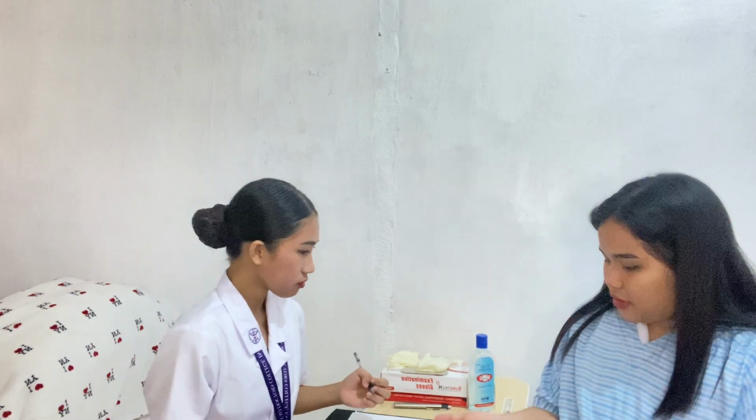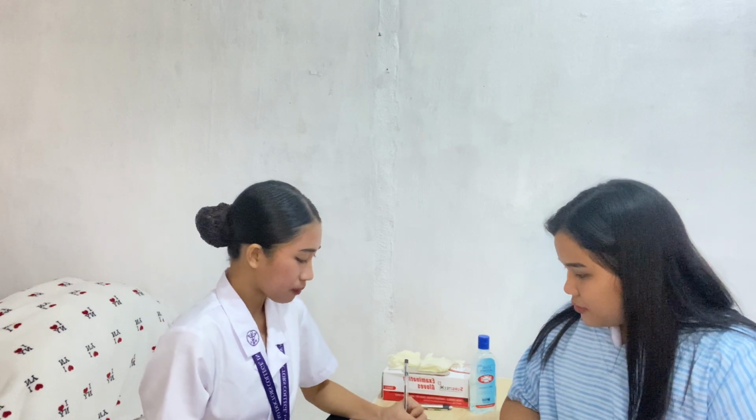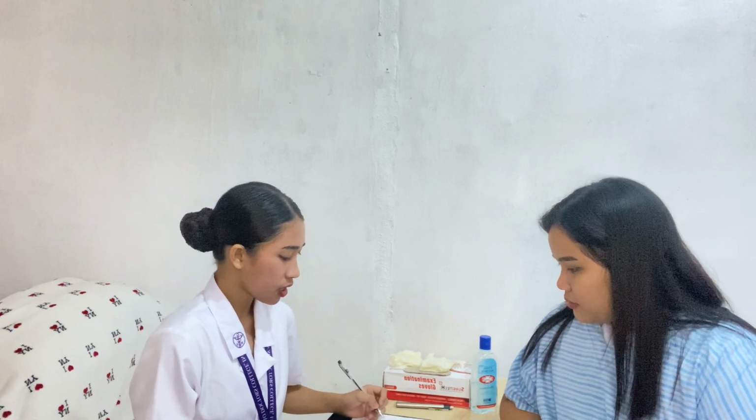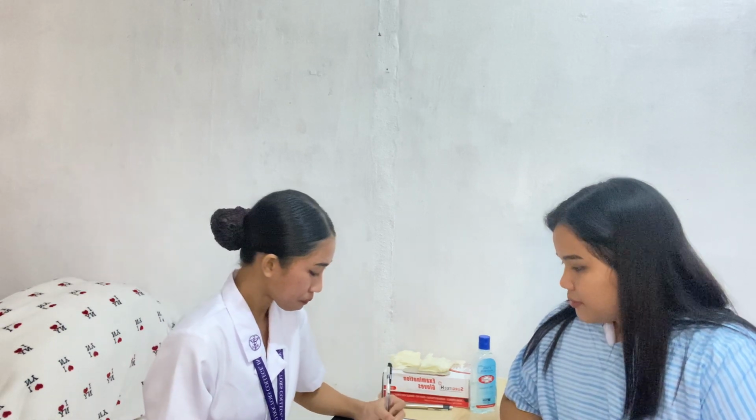Yes po, rashes. Okay. Can I see the area po where the rashes is located? So you have rashes po. Is it itchy or does it sting? Itchy. Okay. Alright, so both of your arms contain the rashes, right? So, Miss Aliyah, what do you think triggered the rashes? Ano po, dahil sa sabon po na ginamit. Because of the soap. So how intense is the itchiness? Can you rate it from 1 to 10 with 10 being the worst?